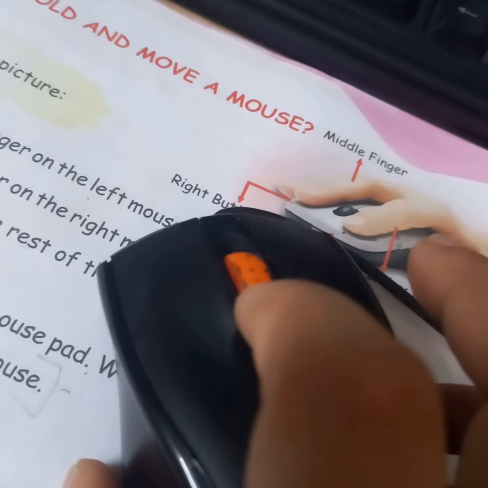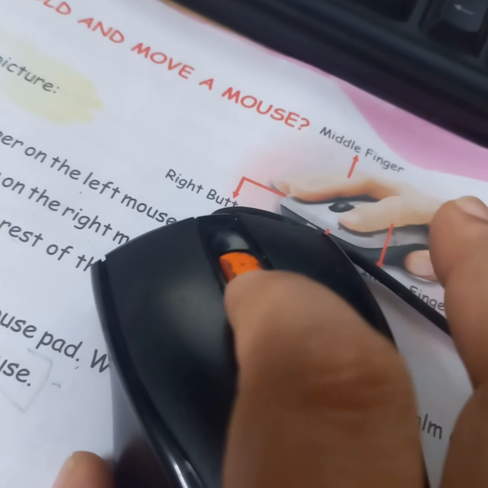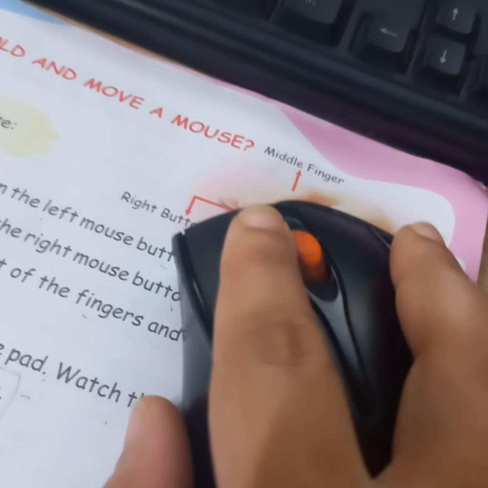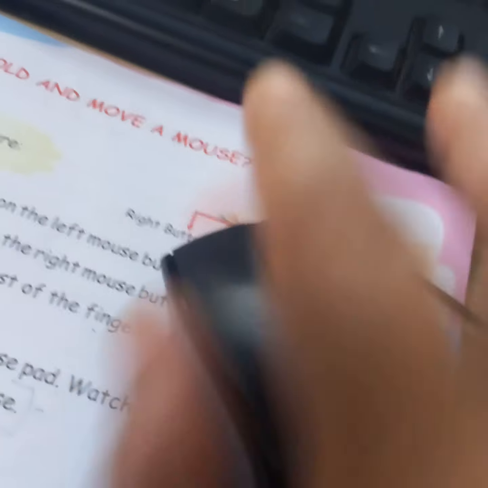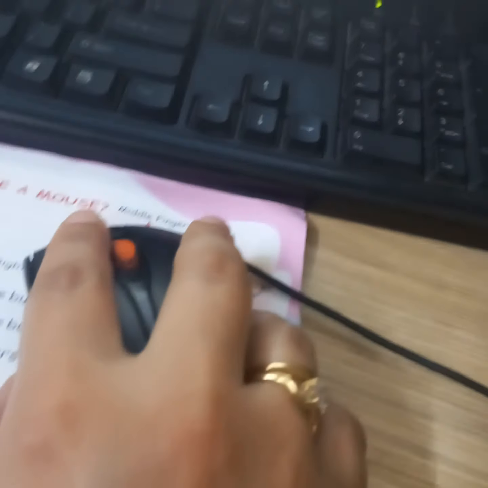This scroll wheel we can move up and down. And why do we need this scroll wheel? When we want to move something up and down. Why do we need it? When you want to move the page up and down.